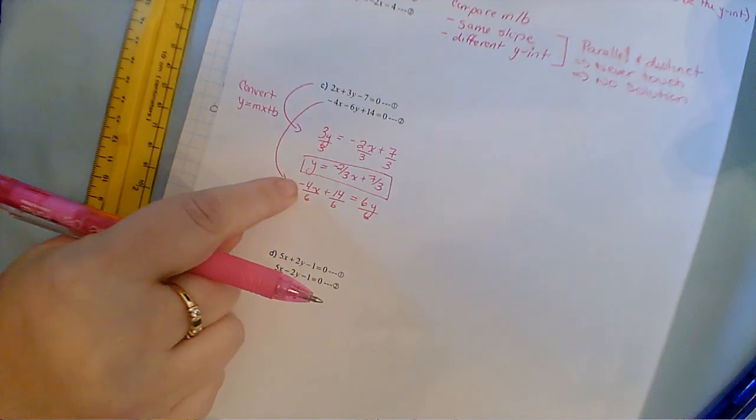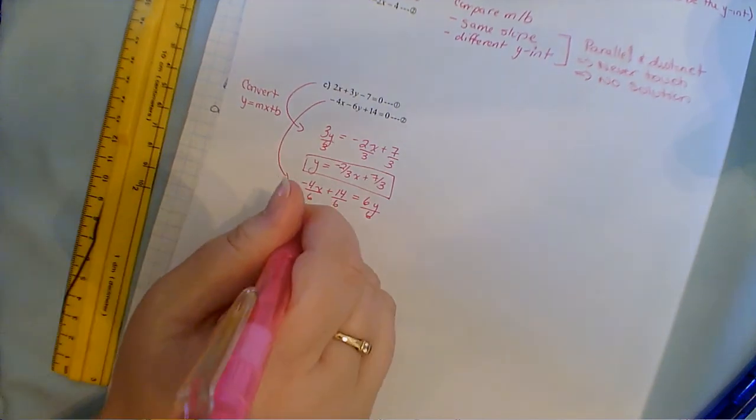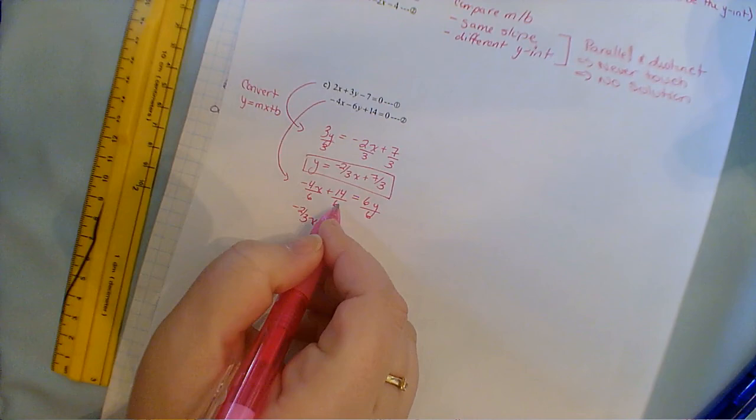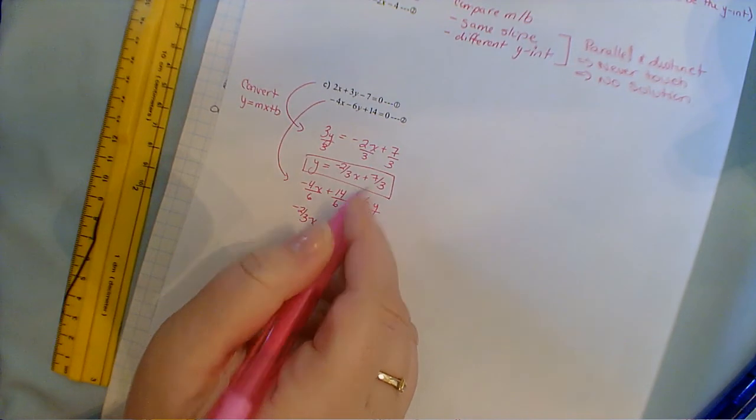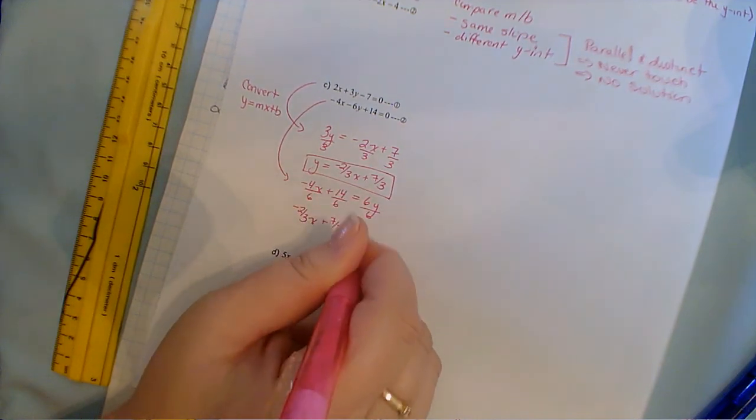And of course, don't leave a 4 on top of a 6. Reduce. That becomes negative 2/3. Don't leave a 14 on top of a 6. Reduce by 2. So that's 7 over 3. And 6 divided by 6 is y.